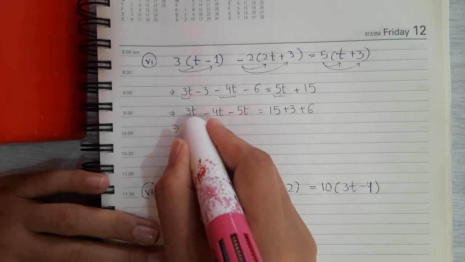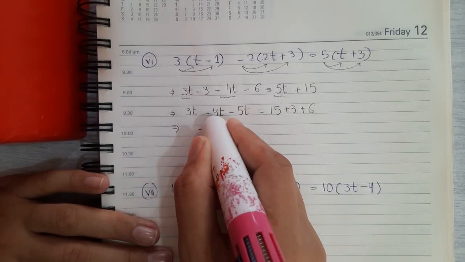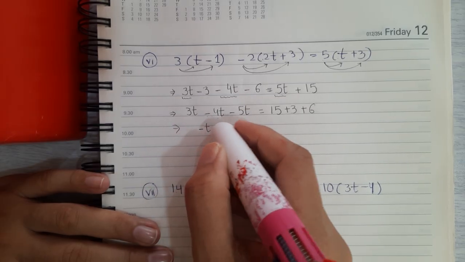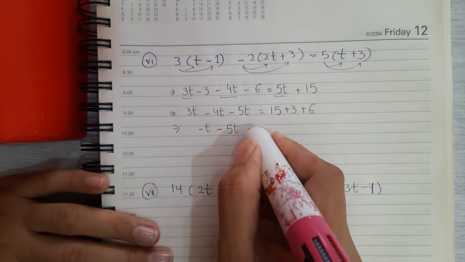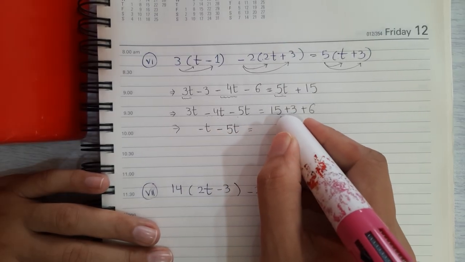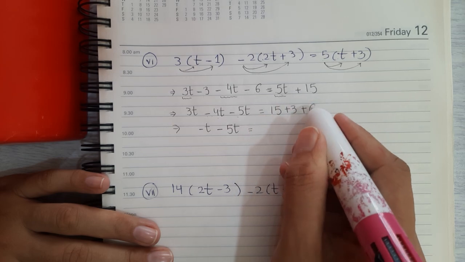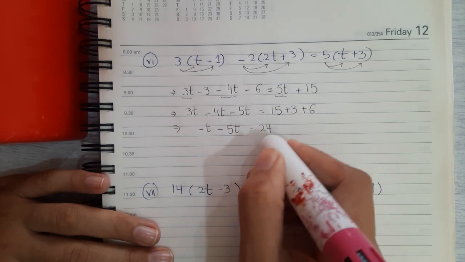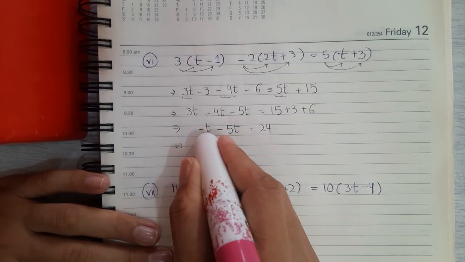Now tell me, what is 3t minus 40? It is minus t, because the bigger number has a minus sign and plus minus has minus, right? And then you have 5t minus 5t. Then when you add these three, what you get? 15, 16, 17, 18. And then when you add 6, you get 24, right?